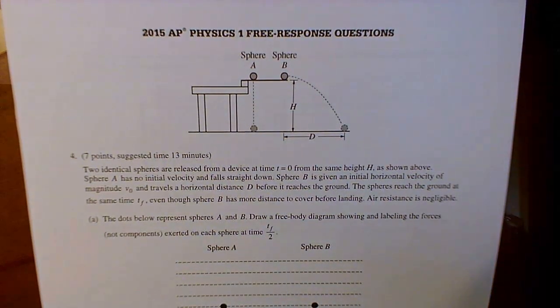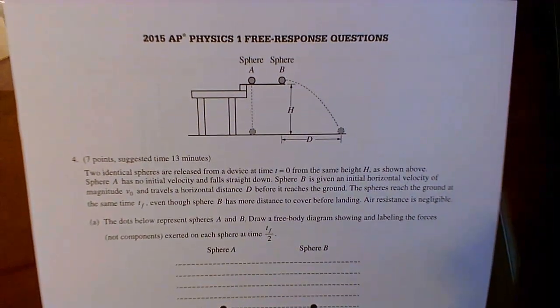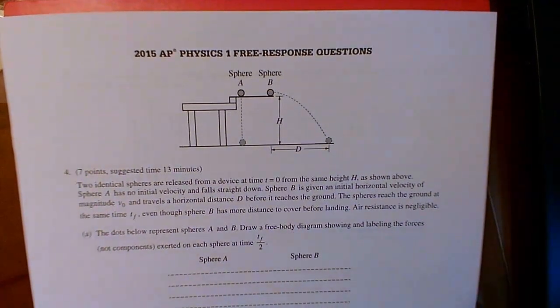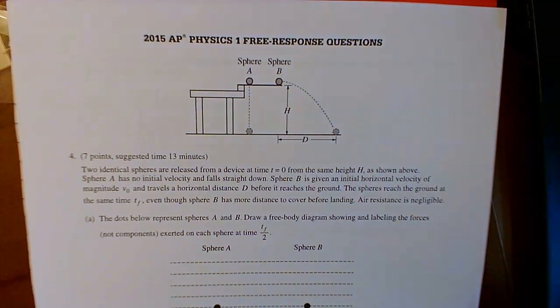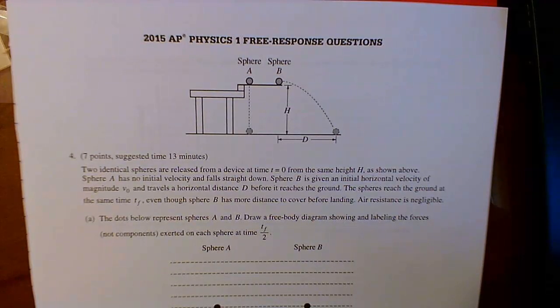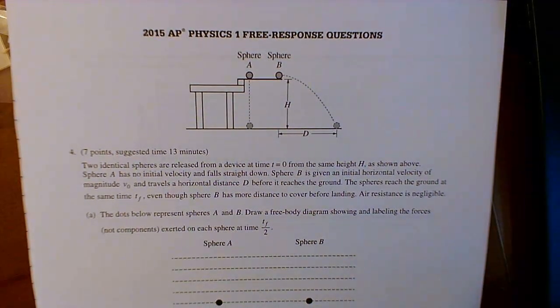All right, hello everyone and welcome back. In this video, we are going to look at another example of a free response problem from the AP Physics exam. This example is going to have a paragraph length response question in it, so you can see how that might be embedded in a physics type question. This is from the 2015 exam and it is question number 4.